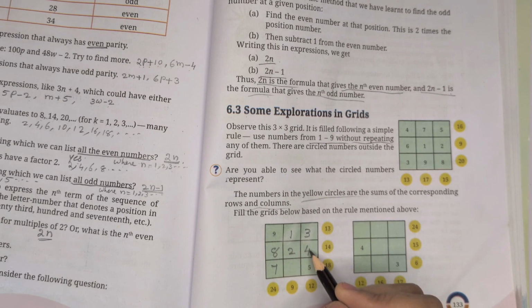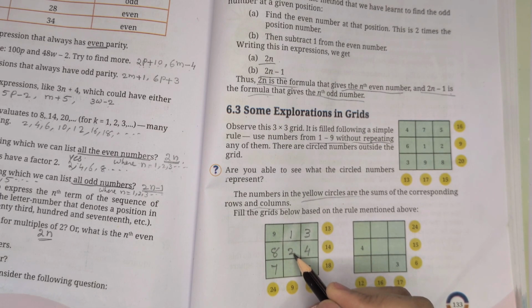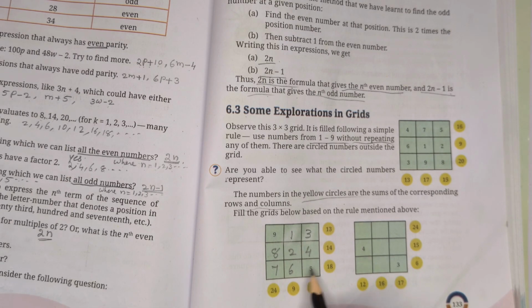Column wise, 3 plus 4, 7. 7 plus 5, 12. Here 1 plus 2, 3. Then 9 is supposed to be the sum, that means here 6. And check column wise. 7 plus 6 plus 5, 18. So row wise and column wise.